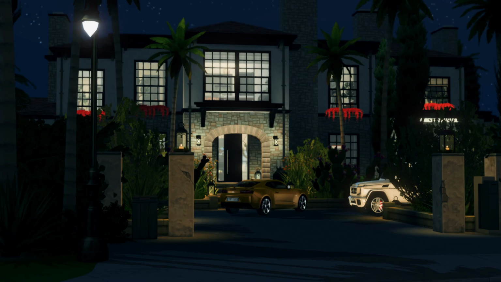But with that being said, let's go ahead and jump into this short, quick tutorial on how to take aesthetic screenshots. As you see, I am here at this beautiful mansion. I did get this house off the gallery, and you know me, I will go ahead and link it down below in the description bar if you all would like to download it.